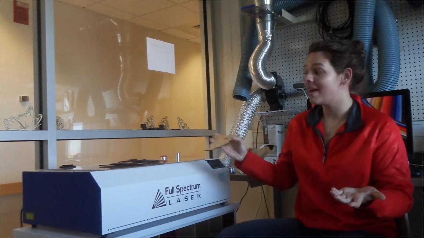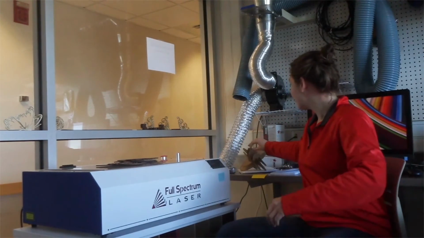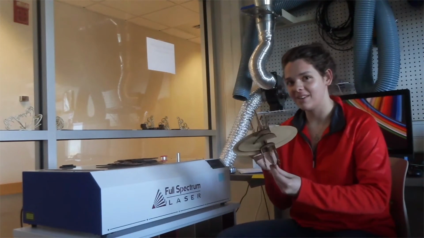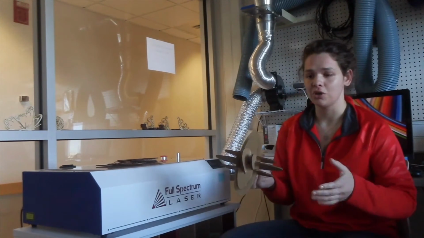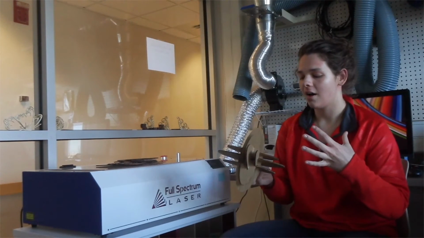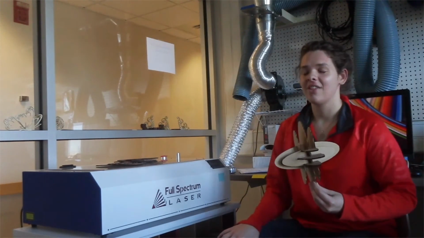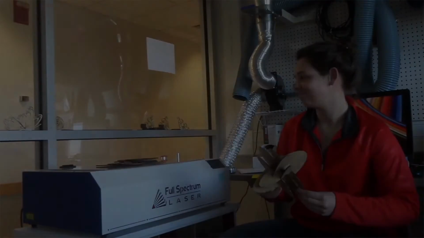You can also do three-dimensional models with a laser cutter. So something like this, for example, where you cut out the different shapes and then you slide them together, and you can hold them together with glue, or they can just stay together. And you can create three-dimensional shapes like this, like dinosaurs. There are just a lot of possibilities.